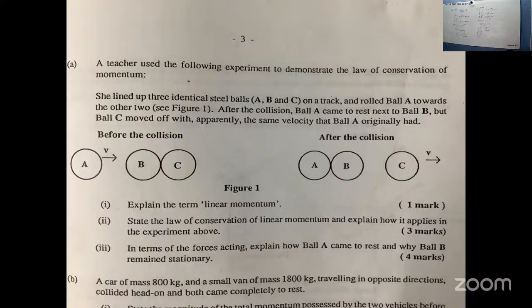So Vishish, what's the total momentum before collision? Okay, let's pretend each has a mass m, because they are all identical. What's the momentum before collision?